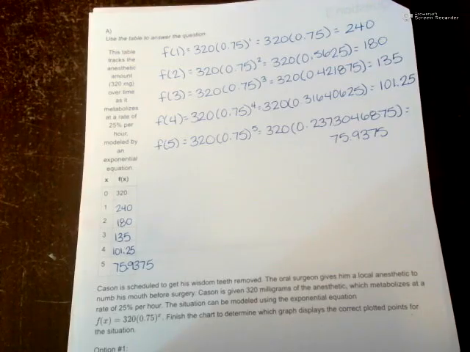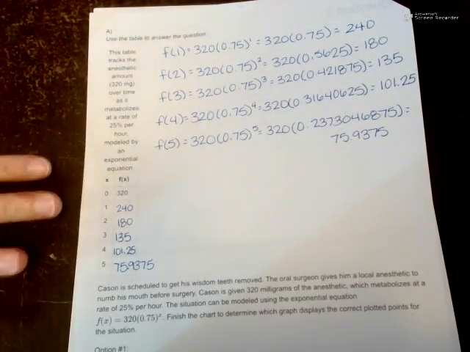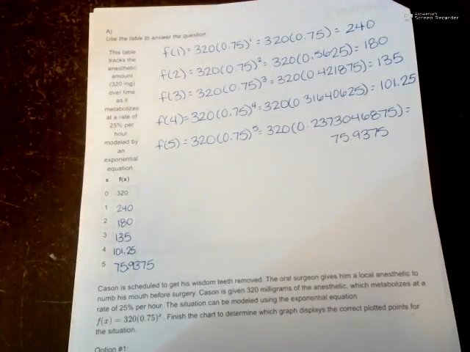Finish the chart to determine which graph displays the correct plotted points for the situation. And then there's several graphs to choose from. So go ahead and pause it, finish filling out this table, and then we'll figure out which graph is correct. Okay, here's all the math and the completed table. Go ahead and pause this if you need to, and we'll look at the different charts and see which one's correct.